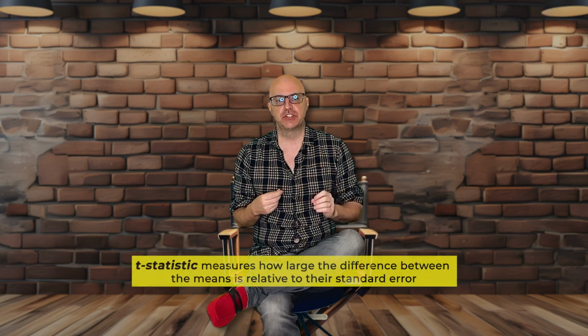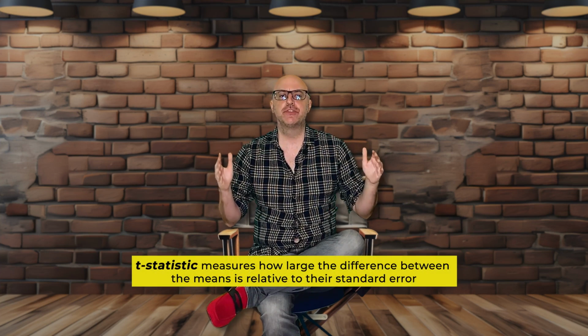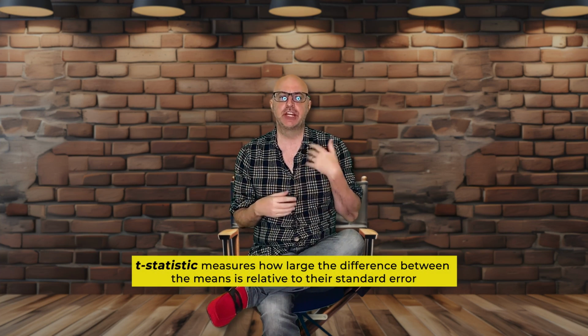The combination of how different the means are and how much variability there is in each group, or how high the standard errors are, lets us decide if the two groups are different enough to reject the null hypothesis and declare those differences statistically significant. What is statistical significance? Great question. Well, we find this by calculating something called a t-statistic, which measures how large the difference between the means is relative to their standard errors. The math is not important here.